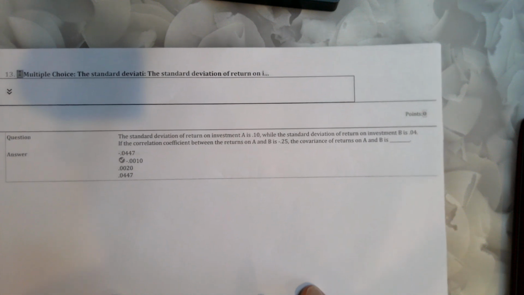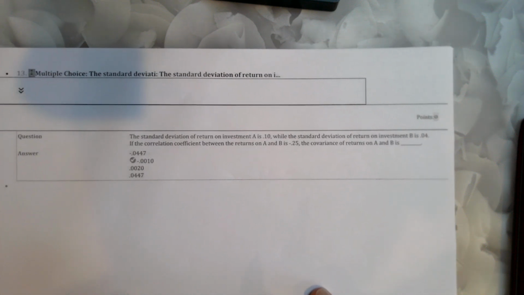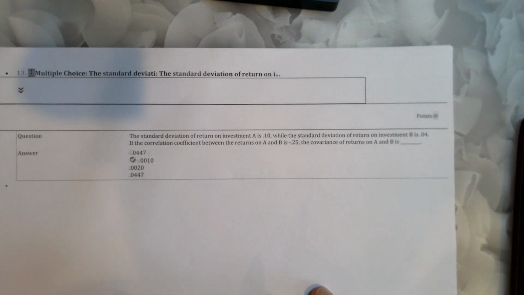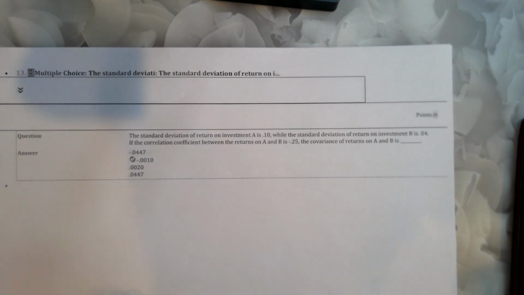Standard deviation of return on investment A is 0.10, while the standard deviation of return on investment B is 0.04, if the correlation coefficient between the returns is minus 0.25. The covariance of the returns on A and B is.